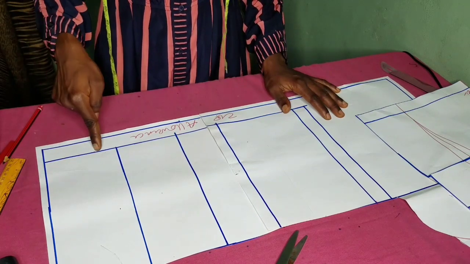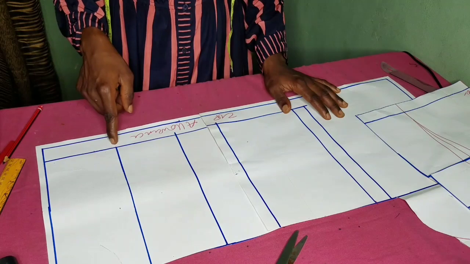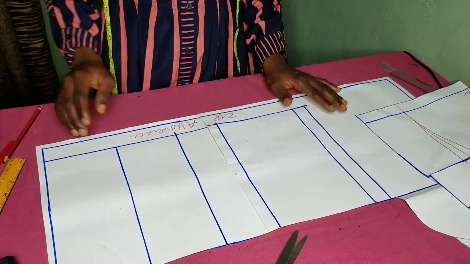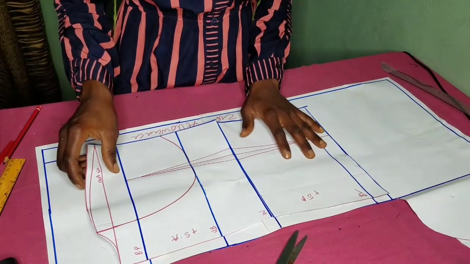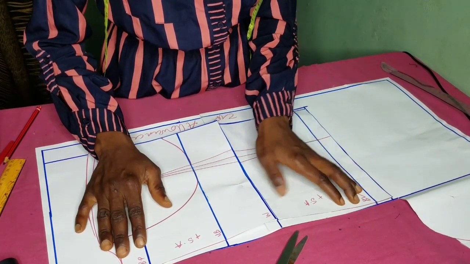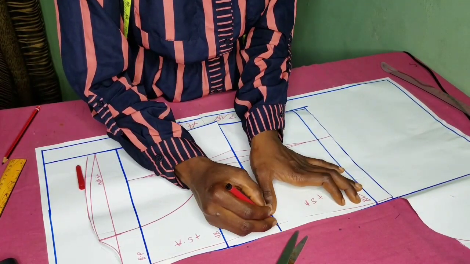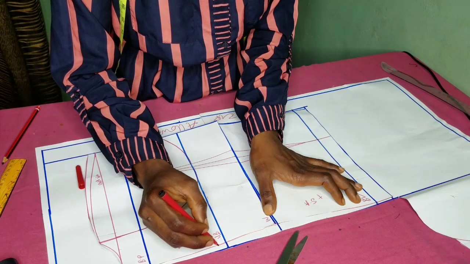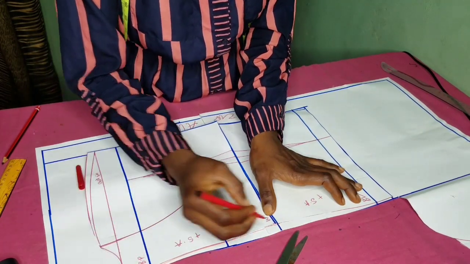So the next thing is to get our neckline at the back, the back neckline. You can decide to maintain the chest line, or you just decide on how low you want it to be. But before that, I would like to trace out once again the sides. Exactly what I have in the front is what I'll have at the back as well. As you can see, just watch closely.